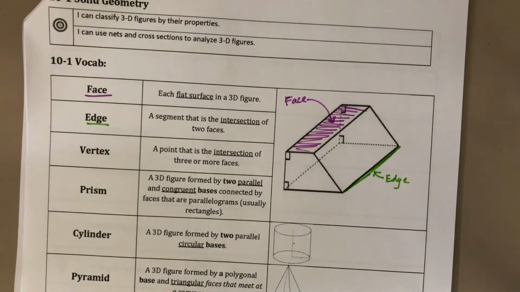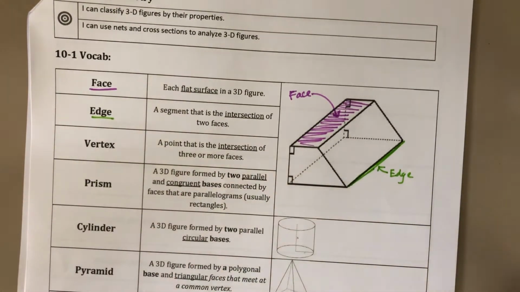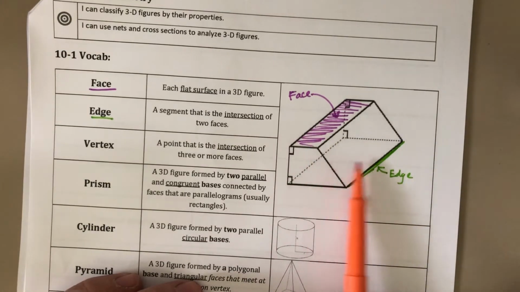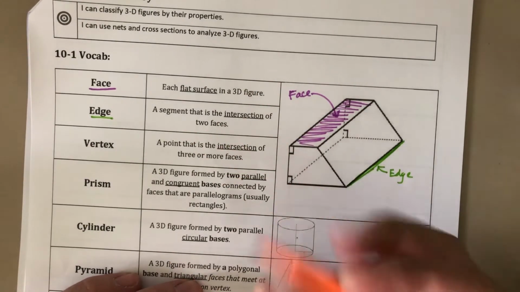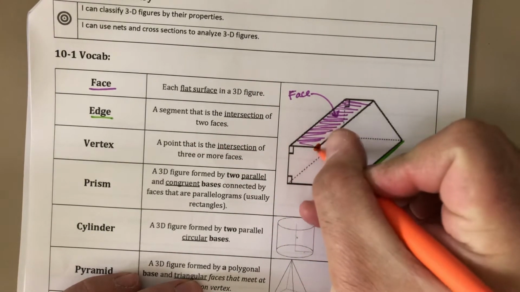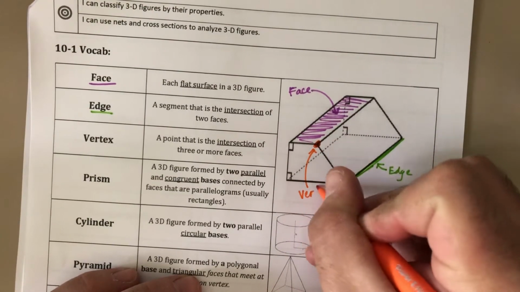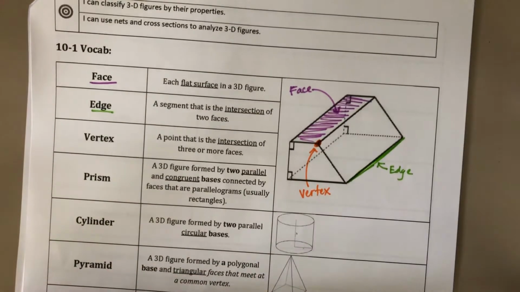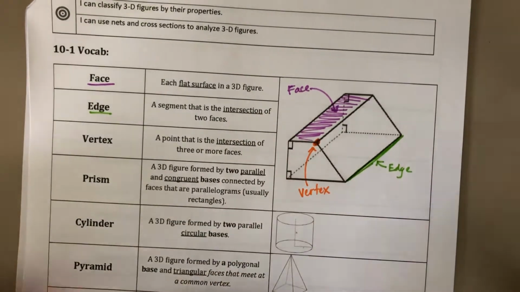A vertex is where there's an intersection of three or more faces. If you notice, when three of those faces come together, like for instance the top, this front rectangle, and this trapezoid here, where all three come together is a spot, a point, and that is called a vertex. So where three or more faces come together. When two faces come together, they create an edge. When three faces come together, they create a vertex.